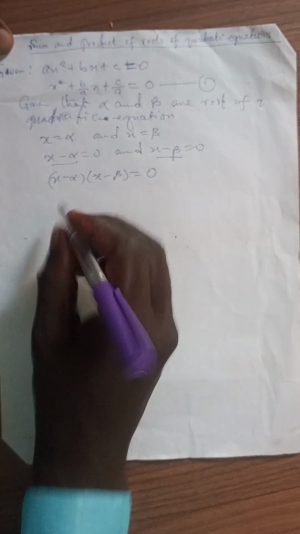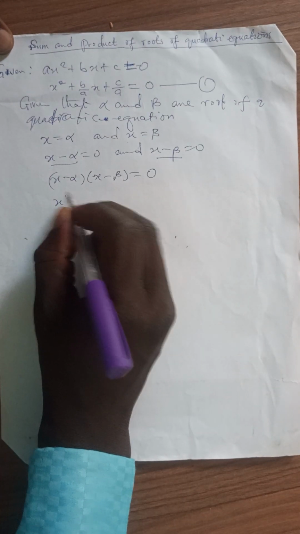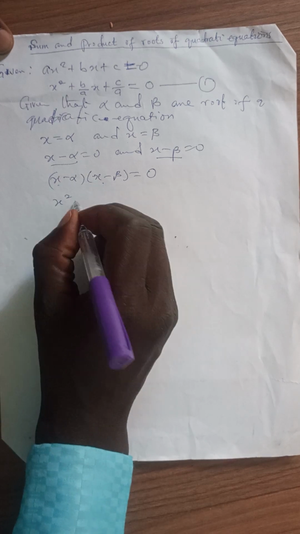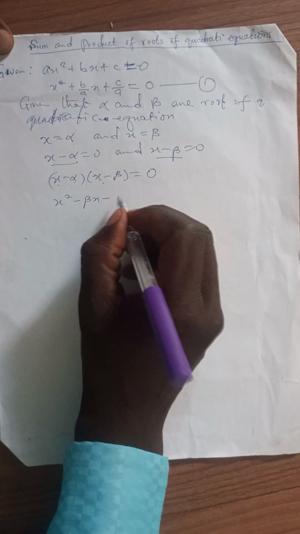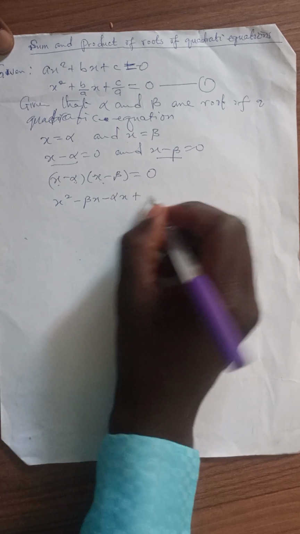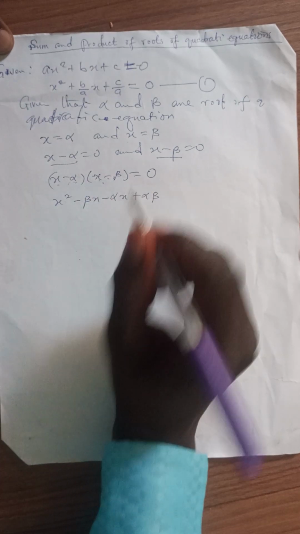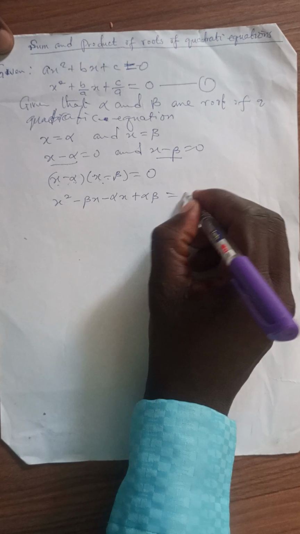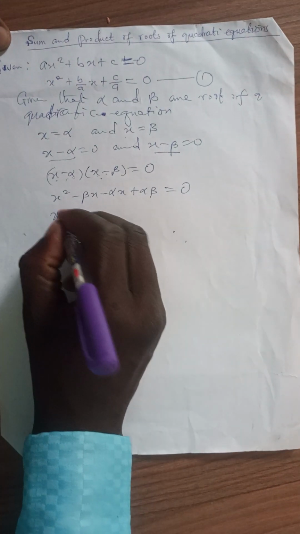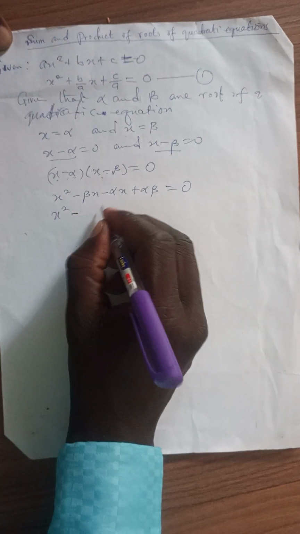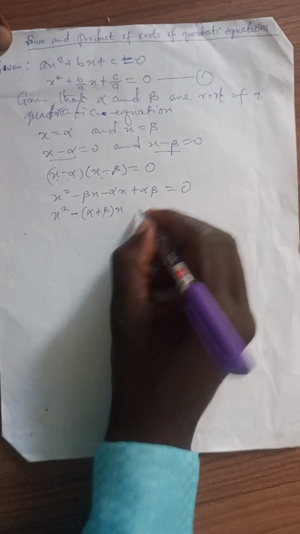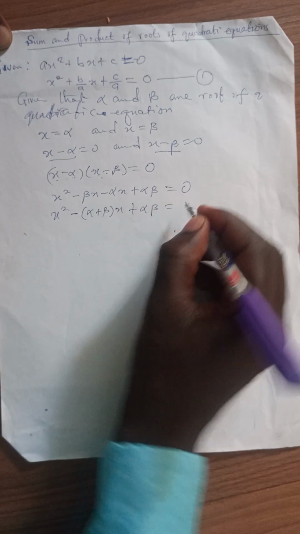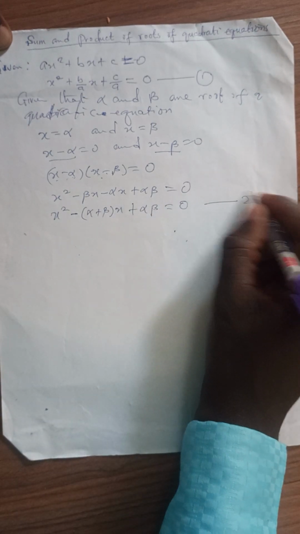Meaning, if you expand this, you have x squared, x times x. Then x times minus beta gives minus beta x. Minus alpha times x gives minus alpha x. Alpha times beta gives plus alpha beta, because minus times minus is plus, and this equals 0. So clearly here we have x squared minus alpha plus beta times x plus alpha beta, which is equal to 0. Call this one equation 2.